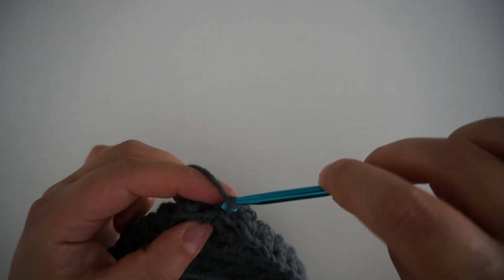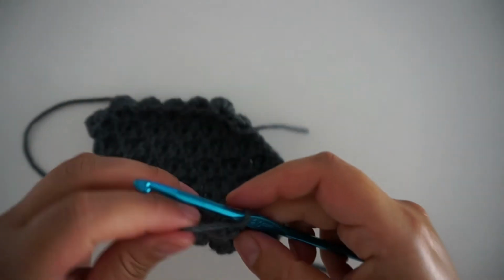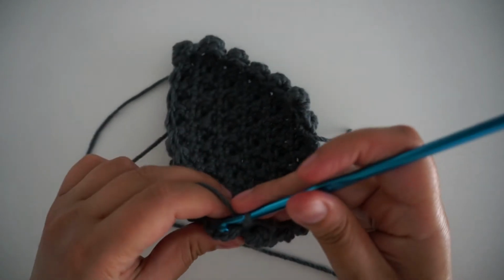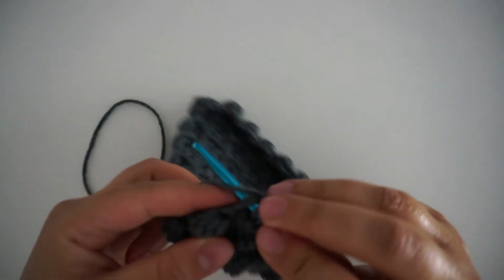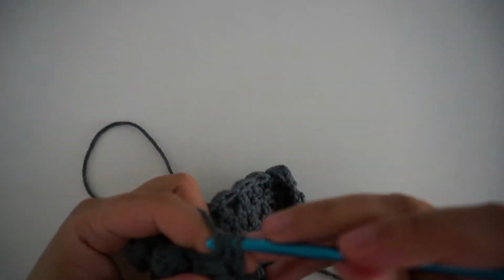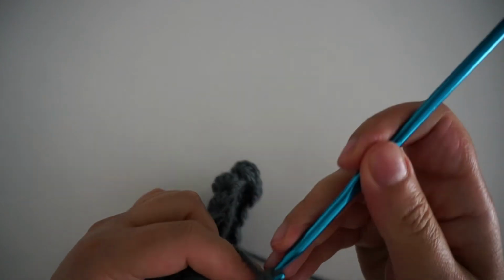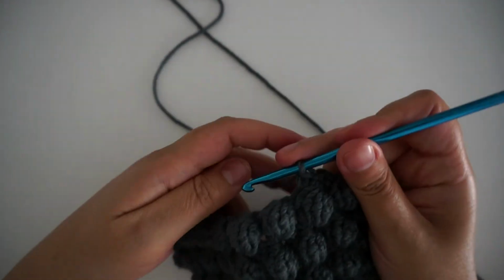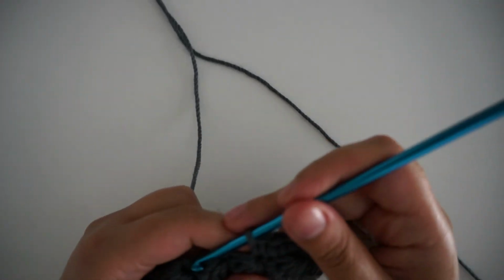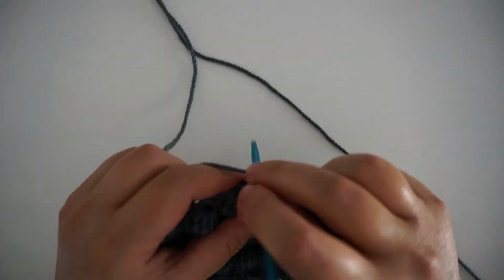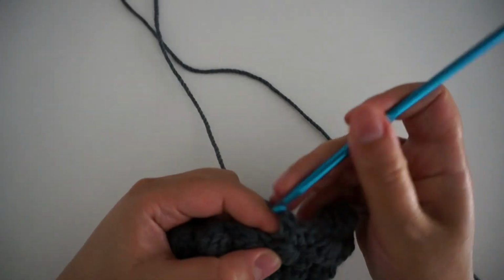Now we'll chain one again, and again the decrease the same way. Insert my hook in the first stitch, then insert it in the next stitch and pull through. Then single crochet throughout this row. And again, to start the bubble, we chain one and we skip the first stitch as chain one. We do a bubble in the next stitch.